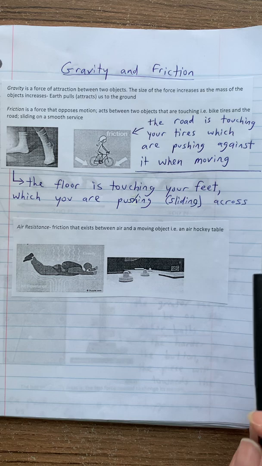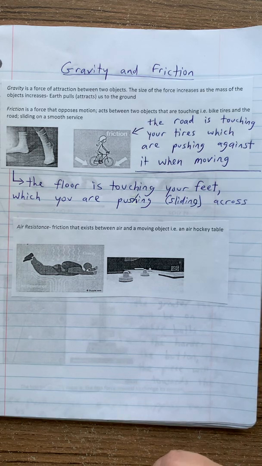And also, I did want to point out something that I mentioned earlier at the top of this set of notes. The more mass something has, the more force is required to move it. So if you picture a little kid and then a sumo wrestler, it's going to take a whole lot more force to move that sumo wrestler than the little kid if you go to push them, which hopefully you wouldn't be pushing people anyway, but just saying.